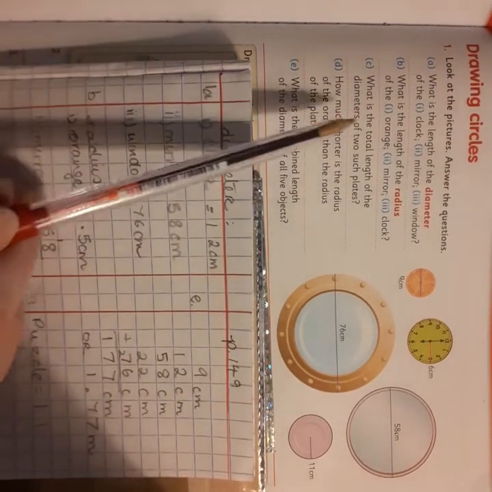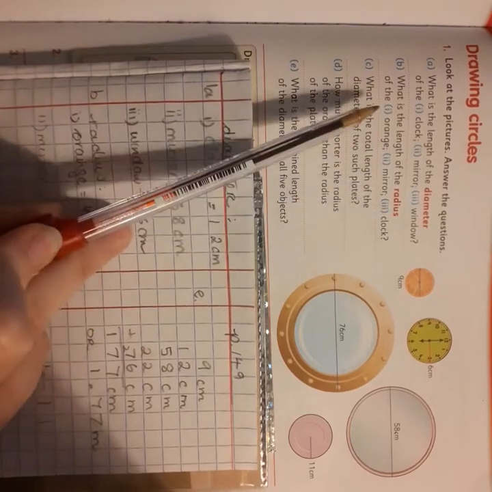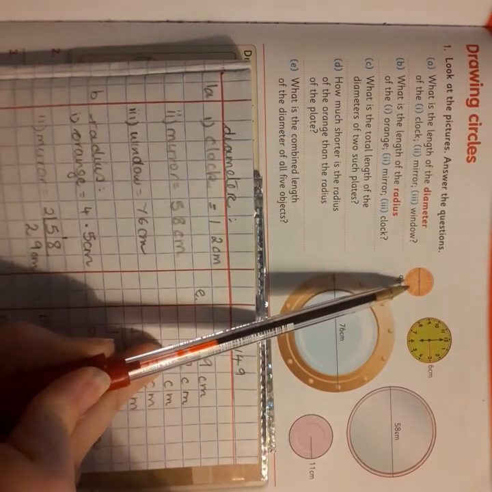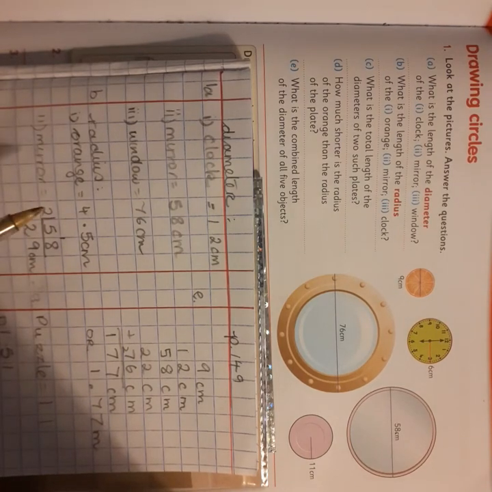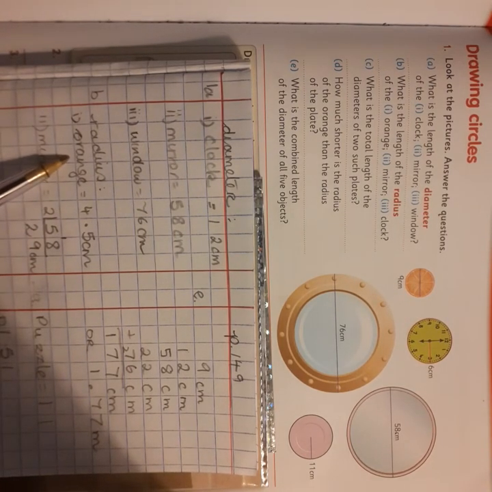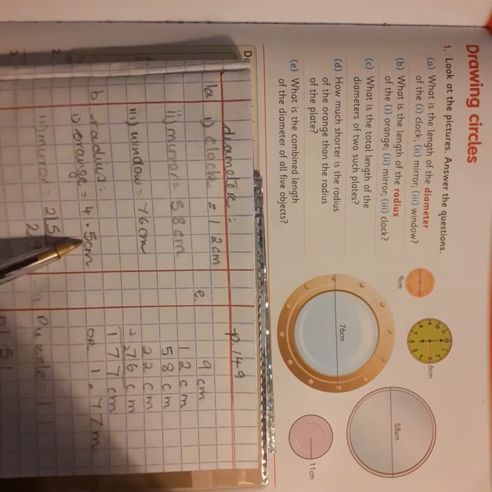Okay, next we have B, what is the length of the radius of the orange? So the radius of the orange, you're given the diameter of 9 centimetres. In order to work out the radius, you halve the 9. So the radius of the orange is 4.5.